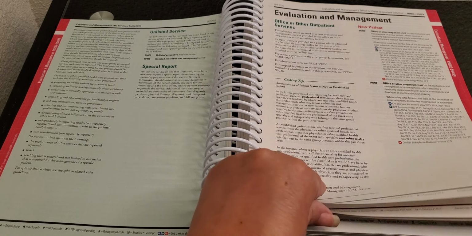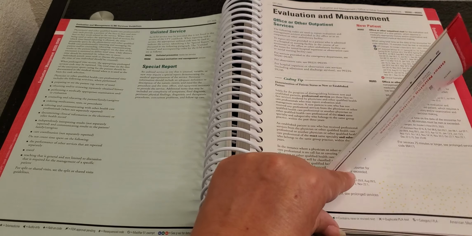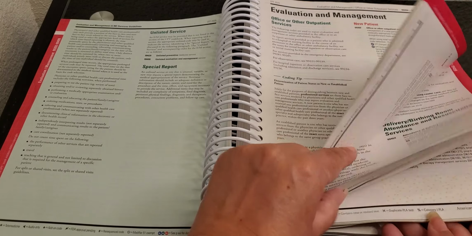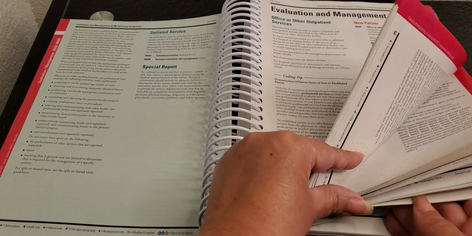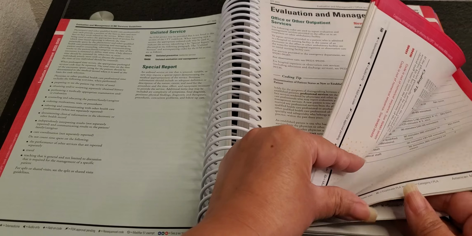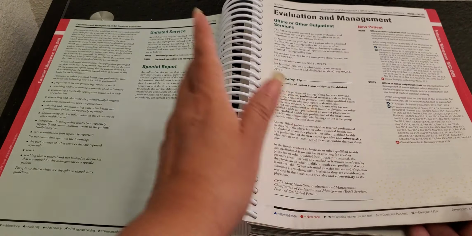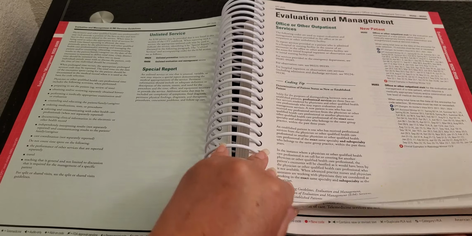And then evaluation and management is actually a very small section of CPT. Let me see if I can get all of it right here. See, the CPT section is all in red right here, and it's not that much. So you can, in actuality, just sit here and read this, okay?